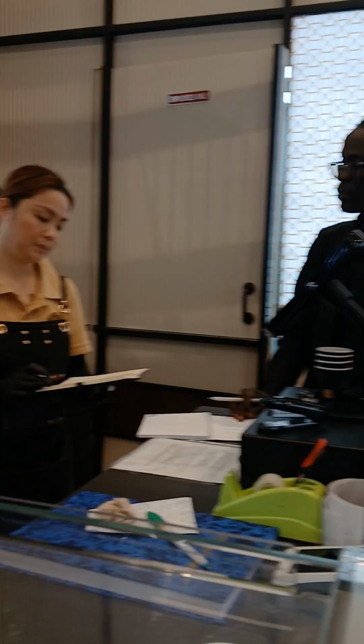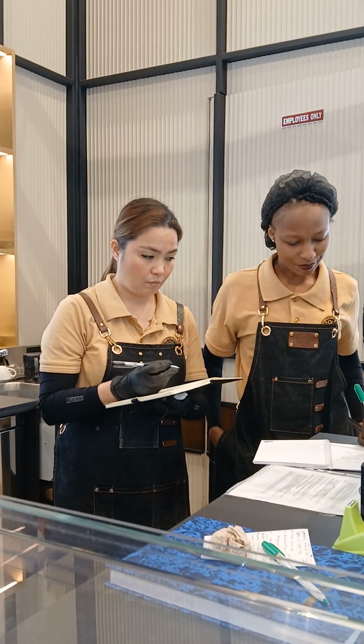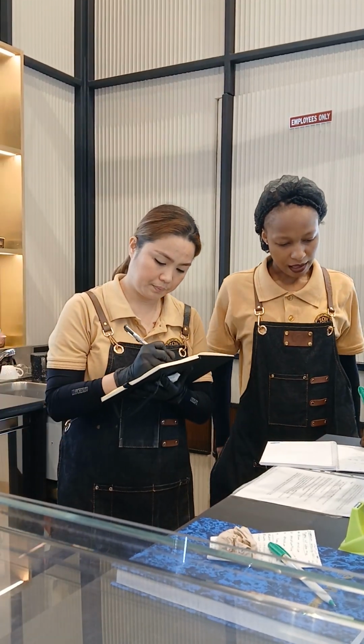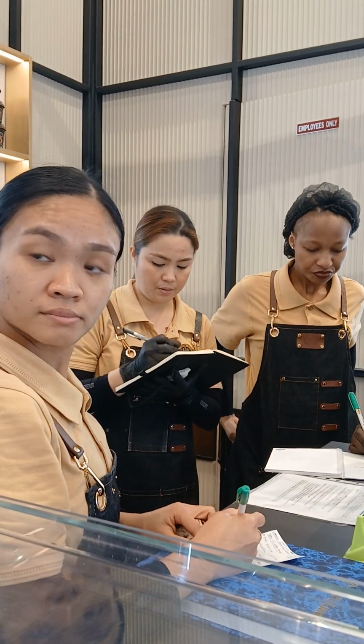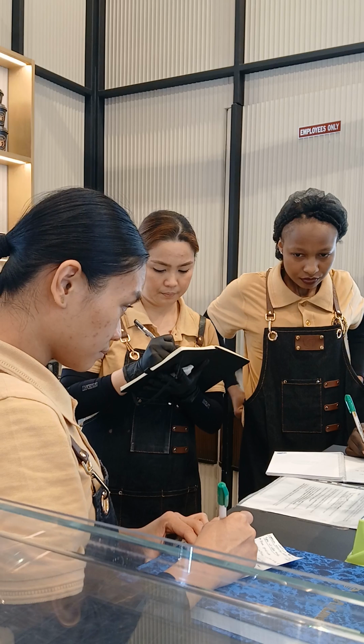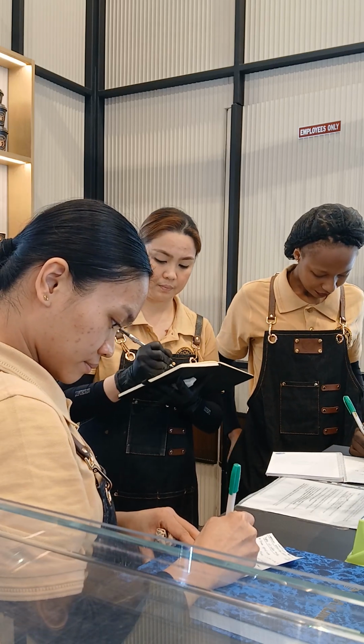Then also we have the volume. We have what is called the volume. The volume is measured in ml. And this one now is the espresso.